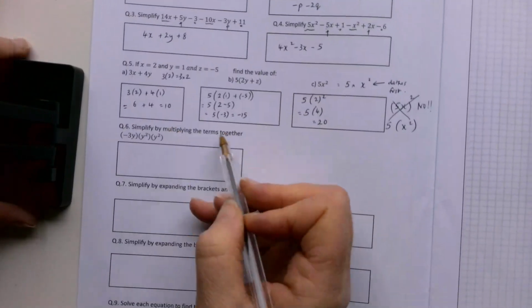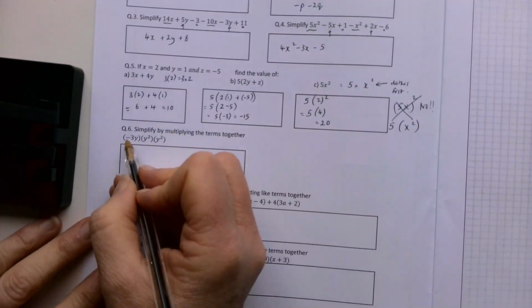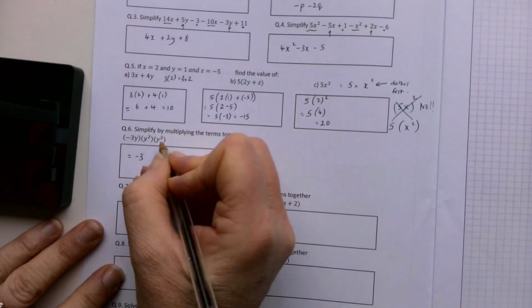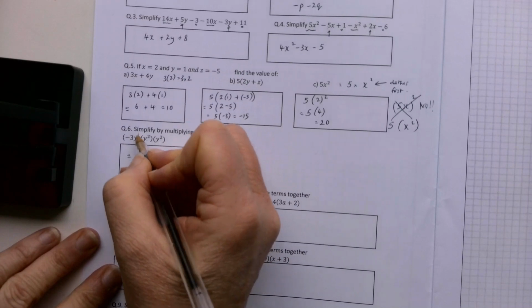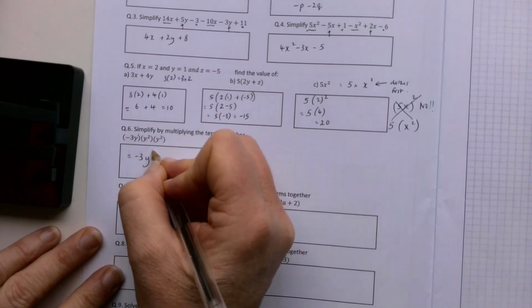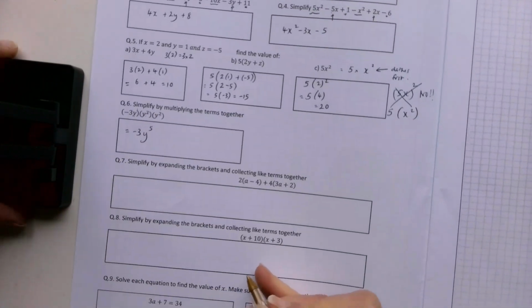Simplify by multiplying the terms together. So I've got a minus 3, and then I have y by y squared by y squared. Remember that y has kind of got a little 1 up there. So 1 plus 2 plus 2 is 5. So minus 3y to the power of 5.